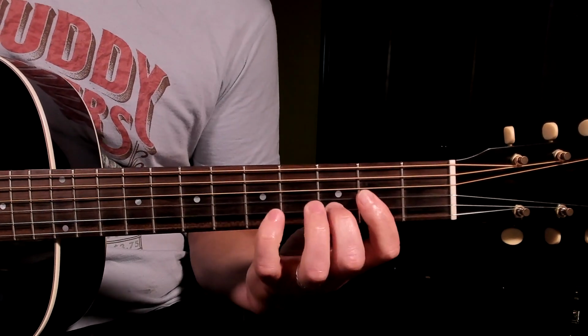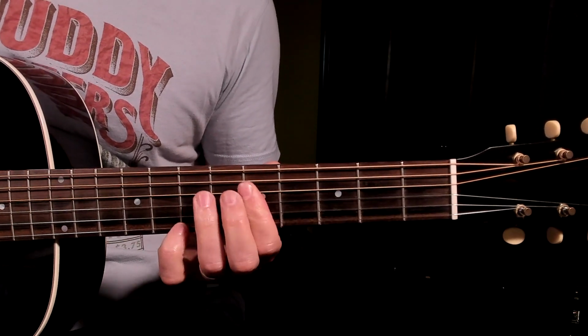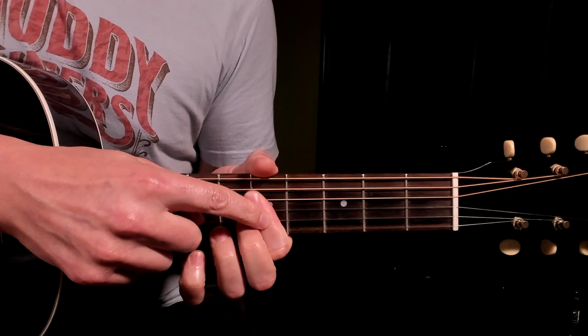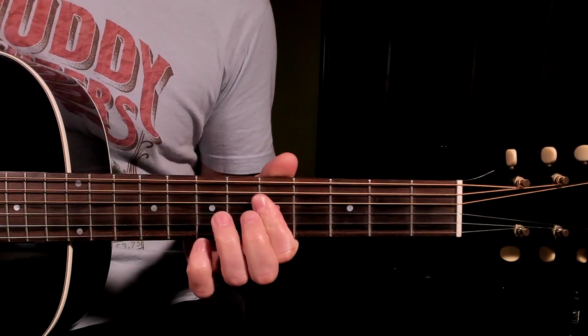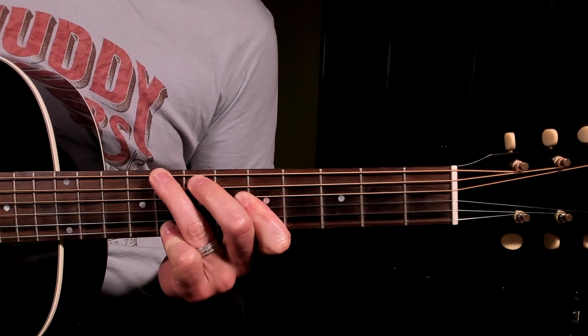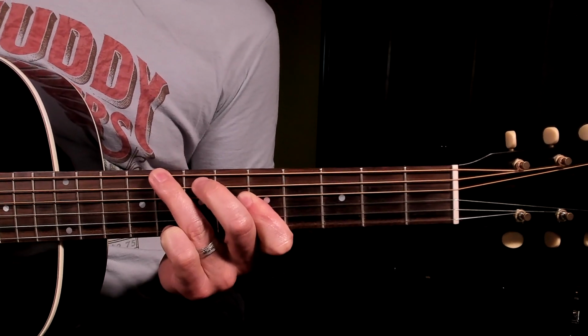So I want to change my fingering. Now, again, if I grab this C, I'm already using strings 4, 3, 2. I need those open strings covered to make that G chord shape. So A and G are working together.